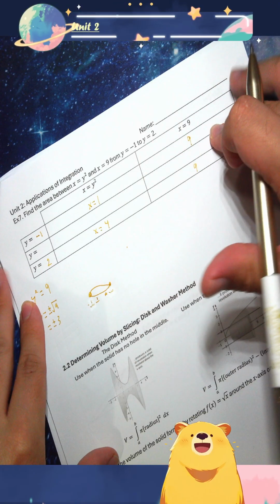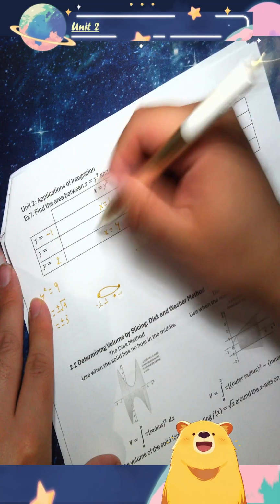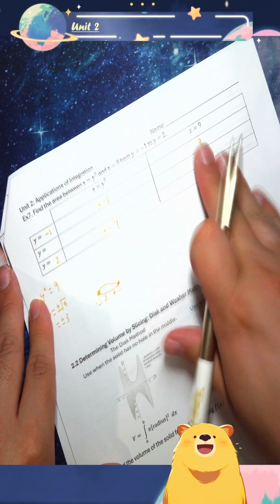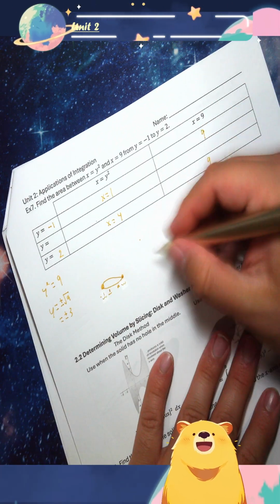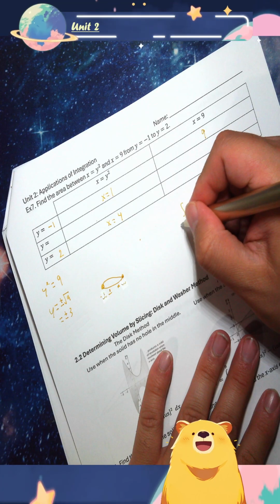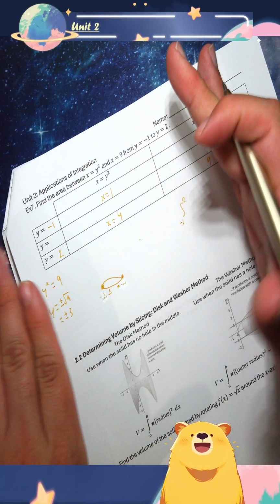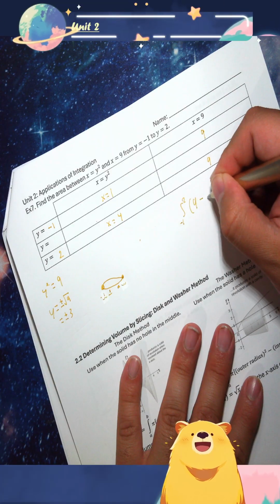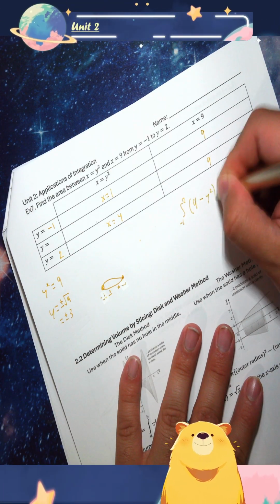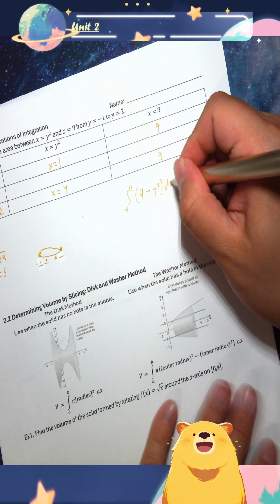No matter what you pick here, 9 is greater than both of these guys. So that means this will be on the top. So your integral should be set up from negative 1 to 2 of the topmost, which is 9, minus the bottom, y squared, dy, sorry.